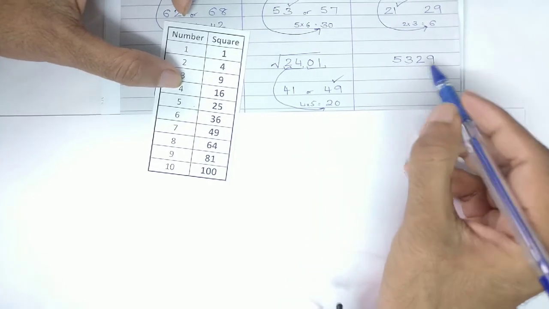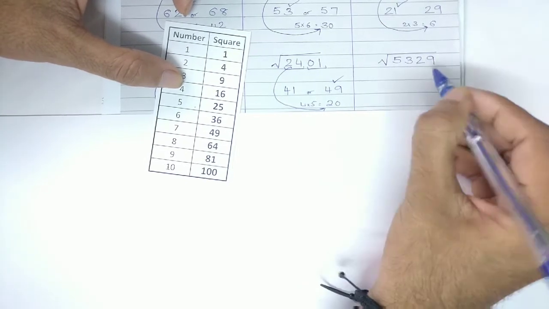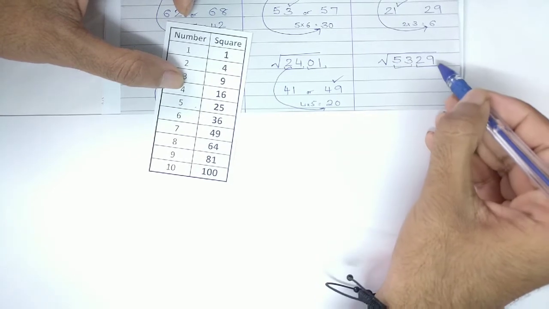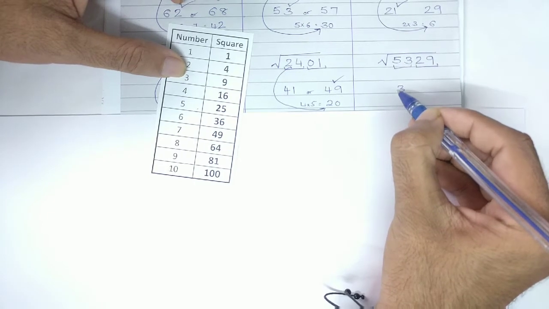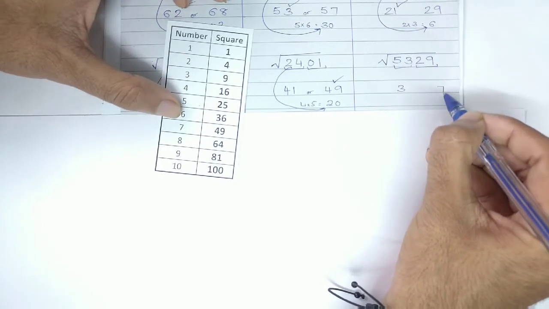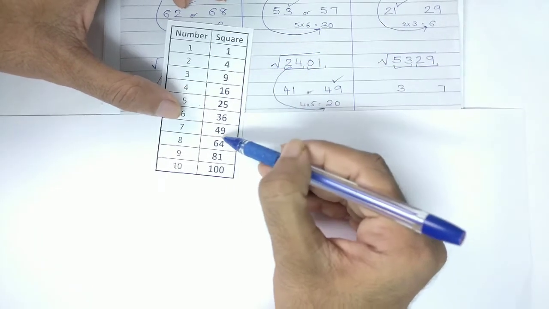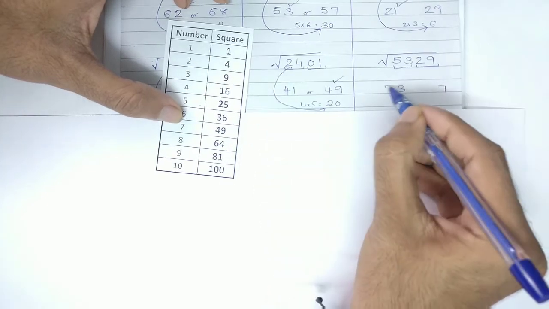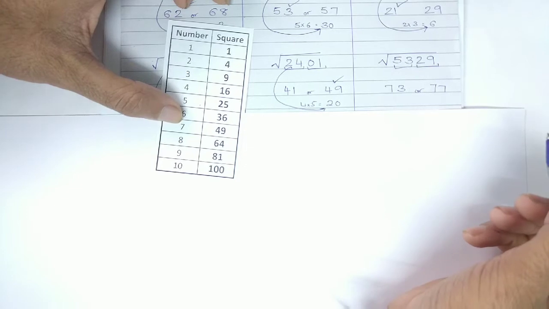Next, 5329. Let us take a root sign, club them together and check. The number is ending with 9. So either it is with 3 or it is with 7. 53 fits in somewhere over here. So the number can be either 73 or 77. So there are two possibilities.